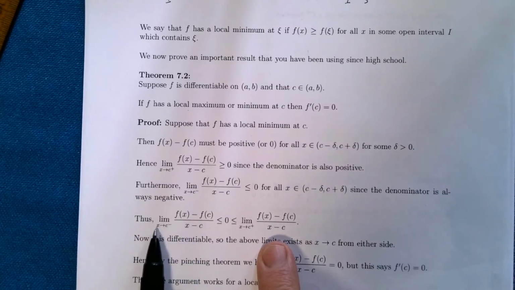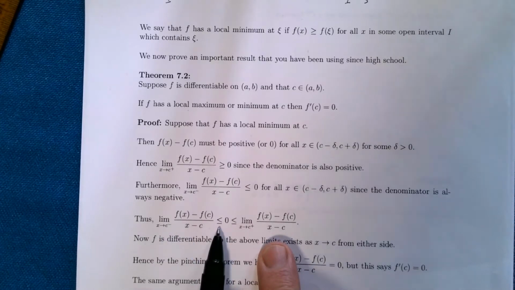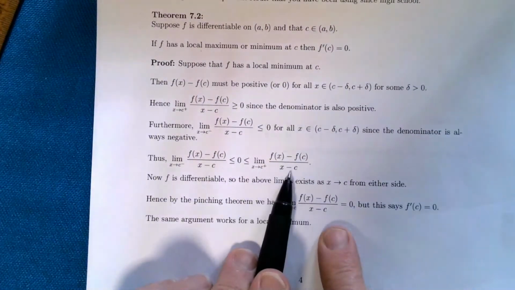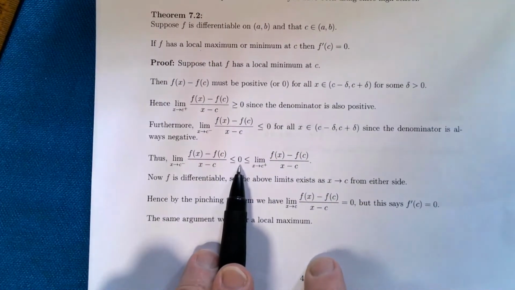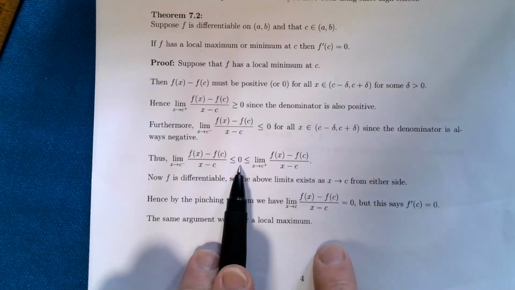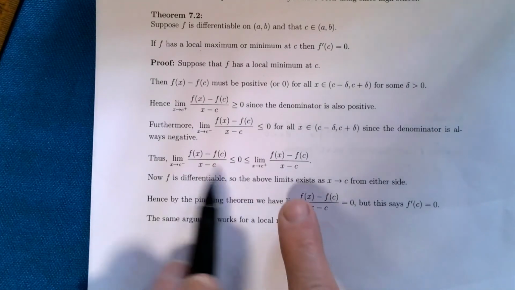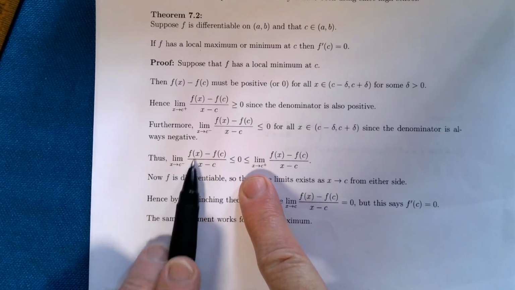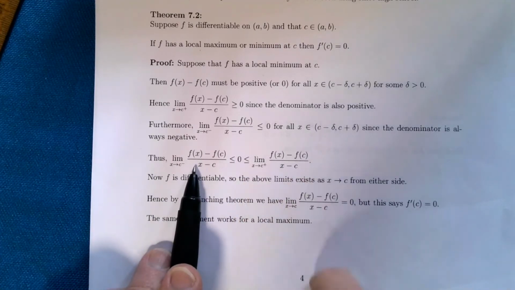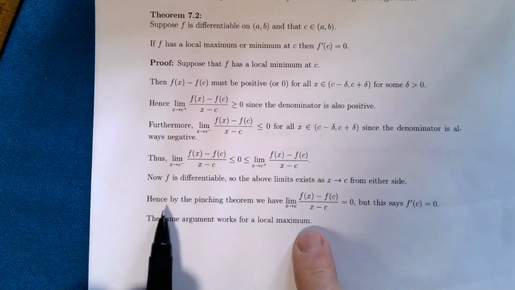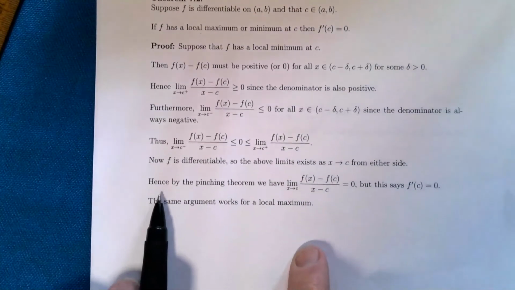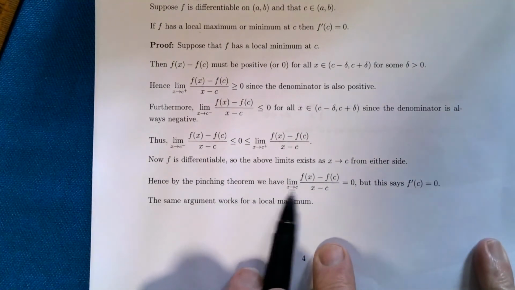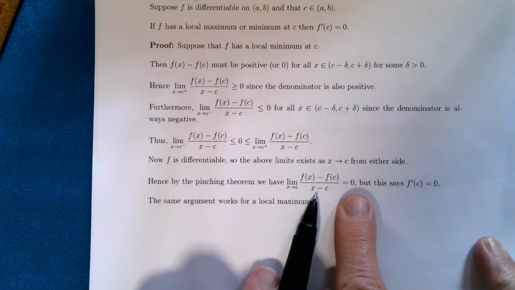So that means we can write this down here. We can say that the limit as x goes to c from below is less or equal to 0, and the limit as x goes to c from above of this is bigger or equal to 0. Now, the function's differentiable by assumption, and that means when I take either of these limits, they equal each other. Hence, by the pinching theorem, or some version of it, the limit as x goes to c actually has to equal 0.